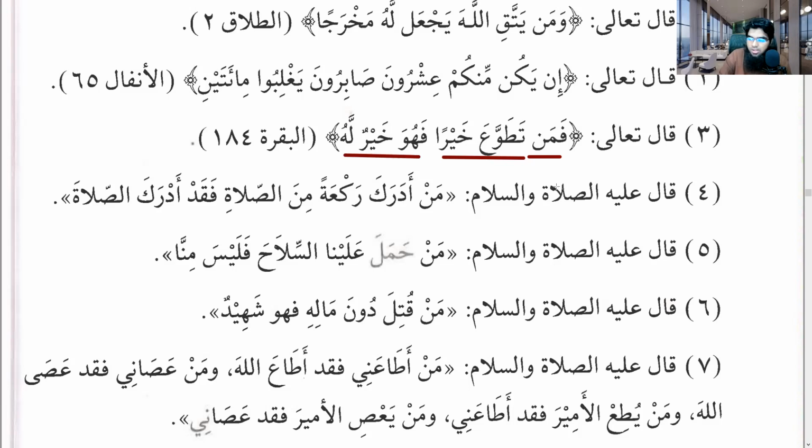Qala alayhi salatu wassalam. The Prophet sallallahu alaihi wasallam said, Man adraka rak'atan min as-salati faqad adraka as-salat. Man, whoever; adraka yudriku is to attain. Whoever attains 1 rak'ah of the prayer, he has attained the whole prayer. Like before sunset or before sunrise, even if you get 1 rak'ah, you get the whole salah. Same thing for jama'ah. If you get the last rak'ah, you get the whole jama'ah reward. So man adraka rak'atan min as-salati. Why fa? This is the jawab. Qad came, right? Faqad adraka salah. So anytime you see qad, put fa.